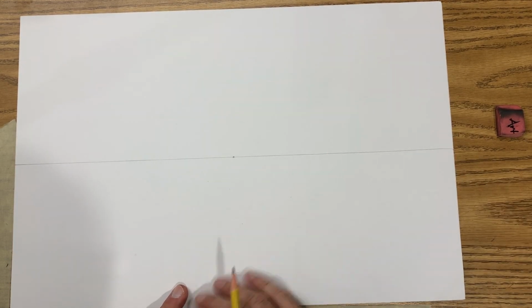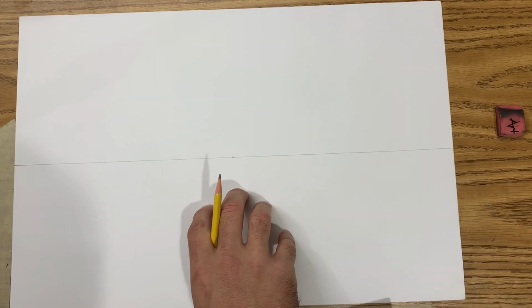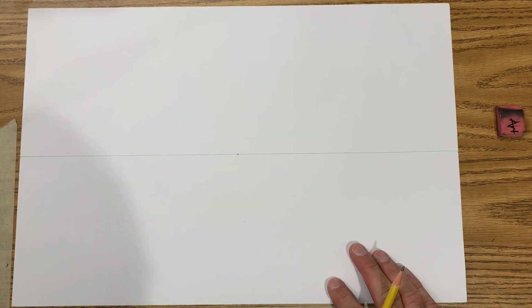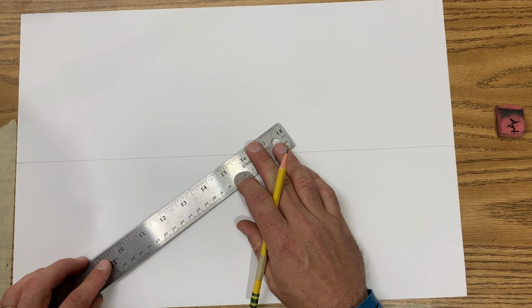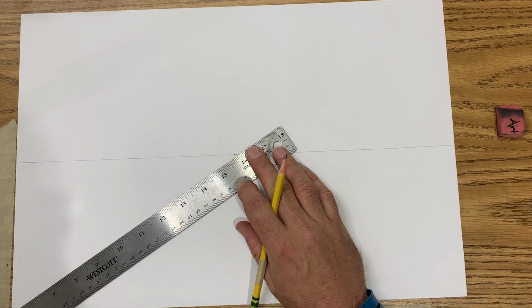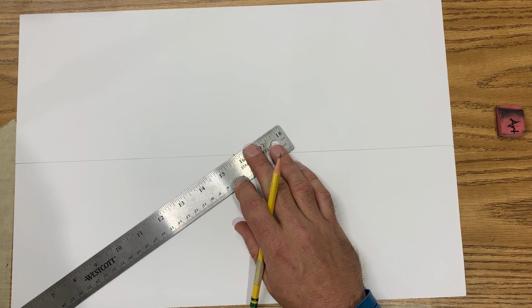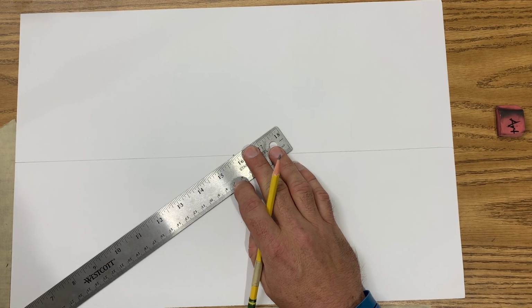And what we're gonna start with on this one is the road first, then add the buildings. All right. So we're going to draw a line, and I'm just going to use the corner of the paper for this example, but you could put it right down there.